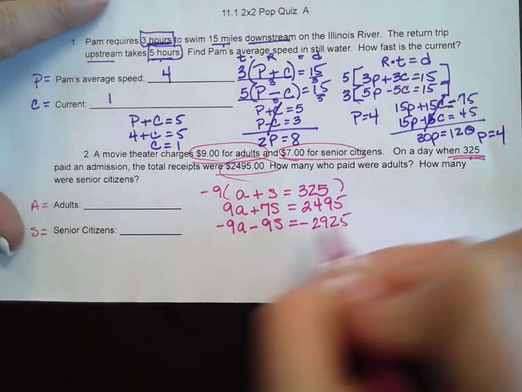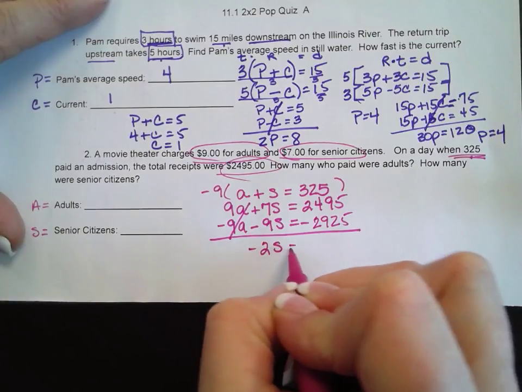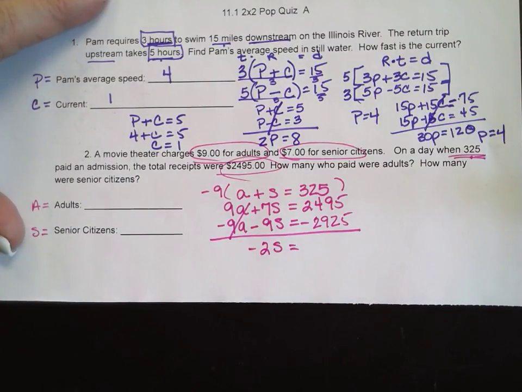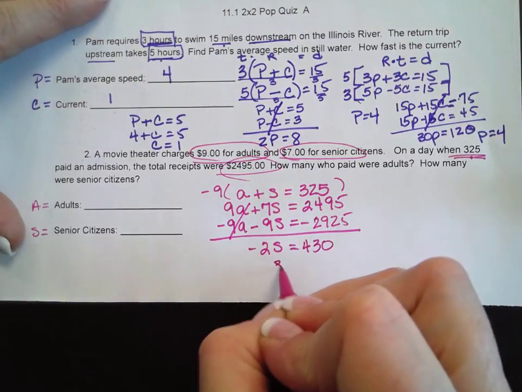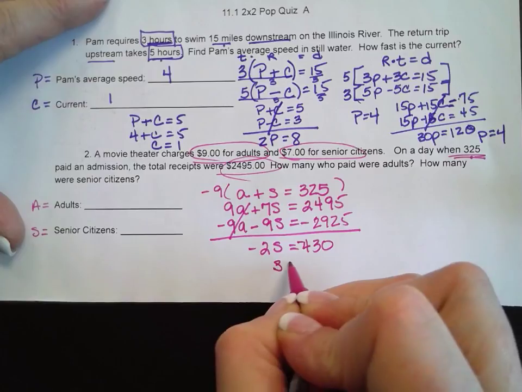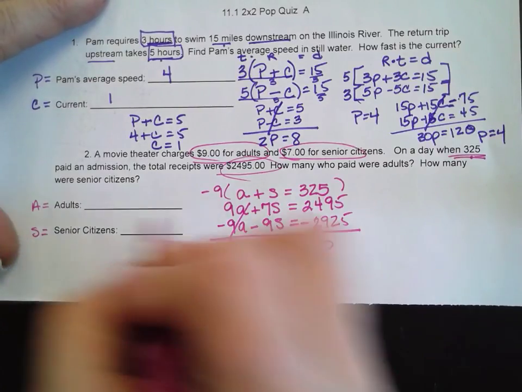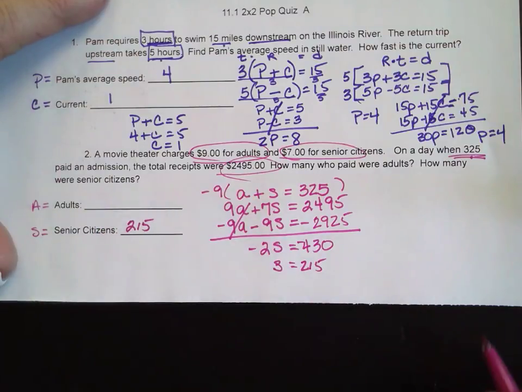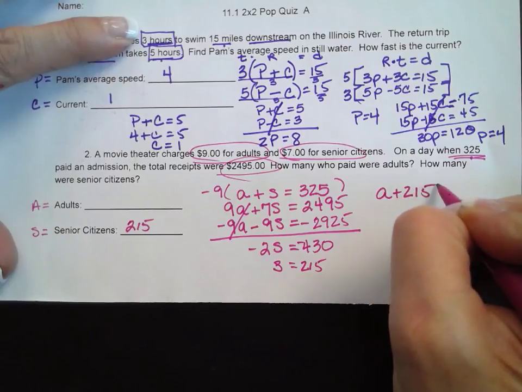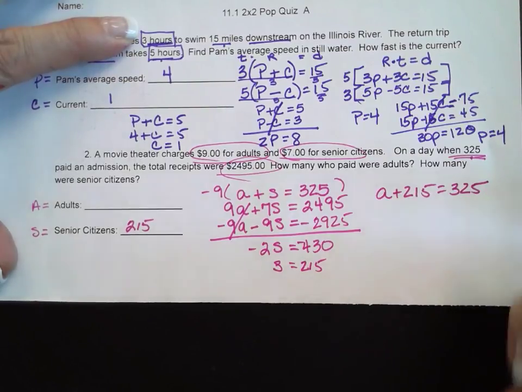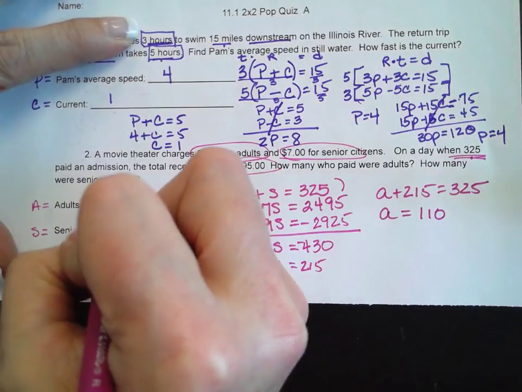Perfect. And when I add them together, I'm going to get -2S is equal to -430. And so S is going to be 215. So they sold 215. And so A plus 215 equals 325. So A is going to be 110.